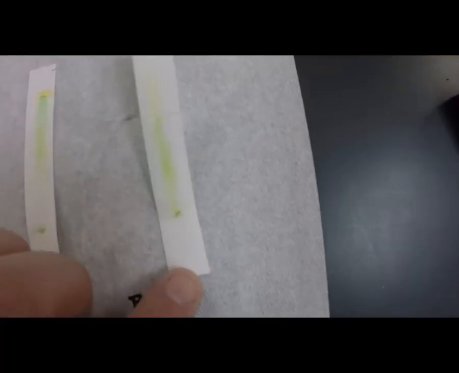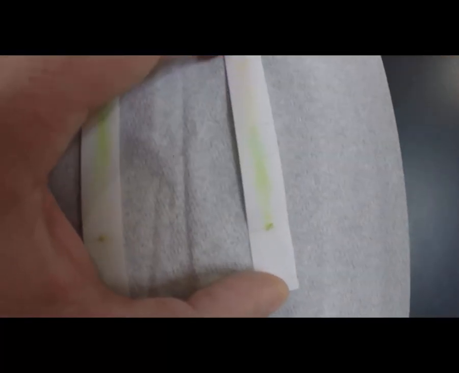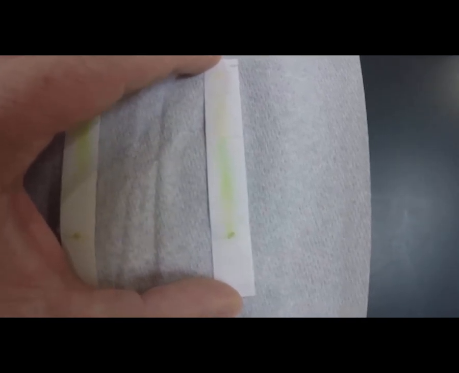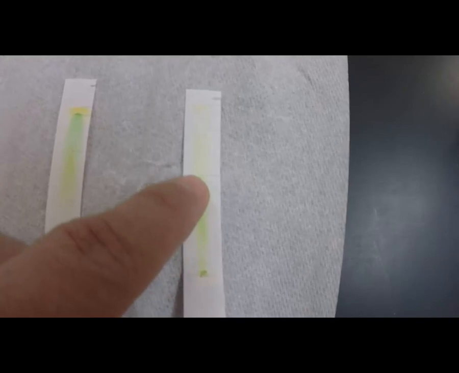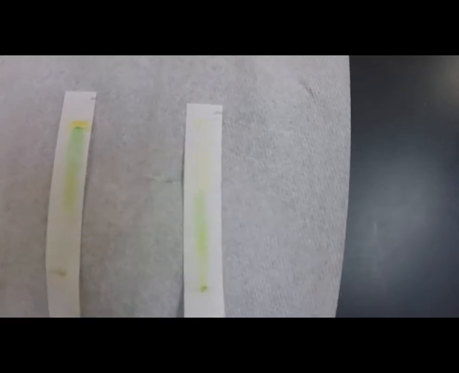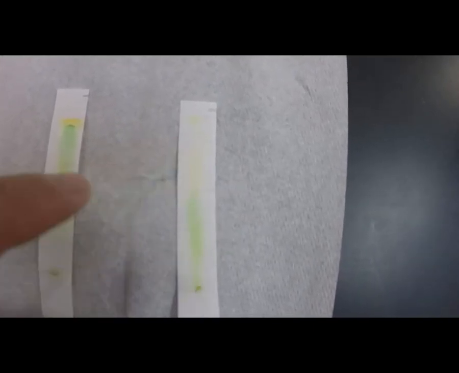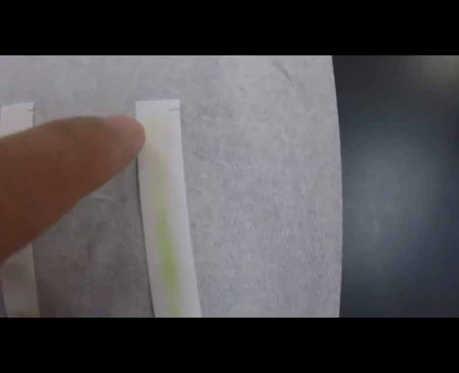And then B, it's kind of curling on me, but same kind of deal, same pigment colors basically. You can see the travel patterns are very different. The chlorophylls didn't travel as far. The xanthophyll traveled much further than the xanthophyll in A, so there's a lot more distance.